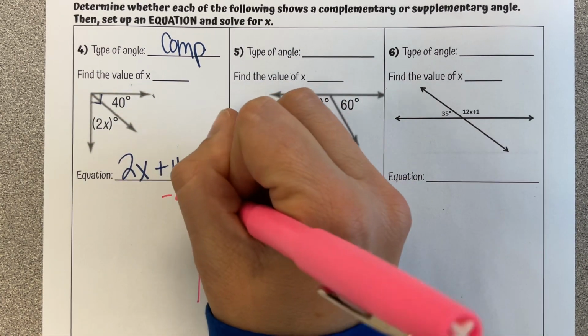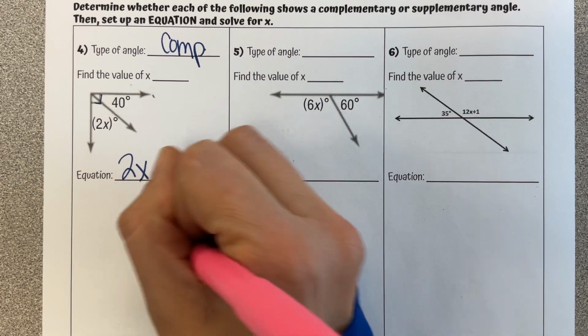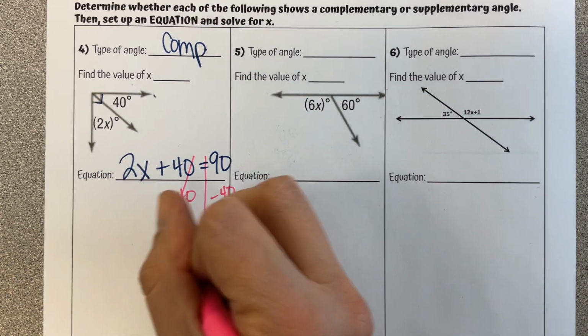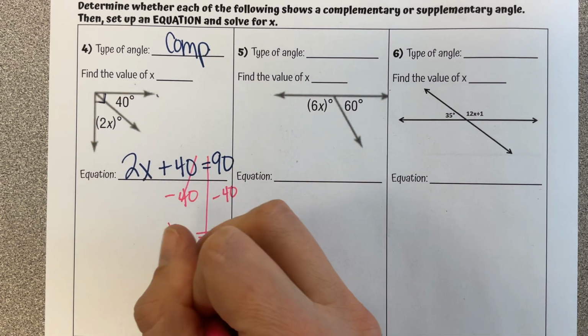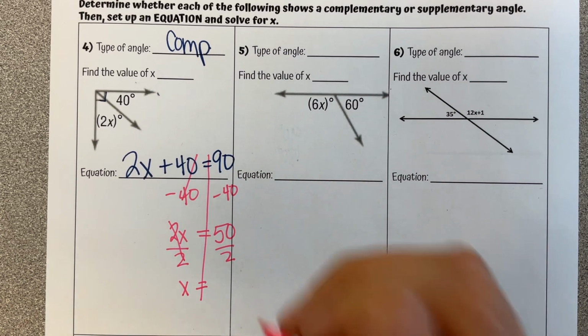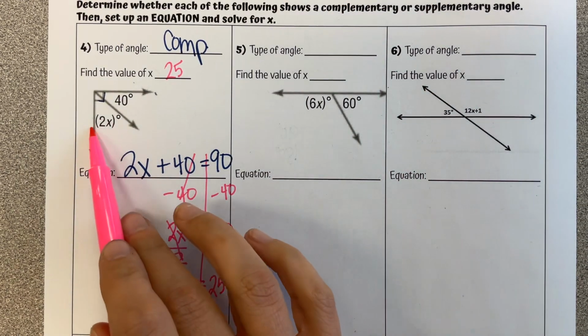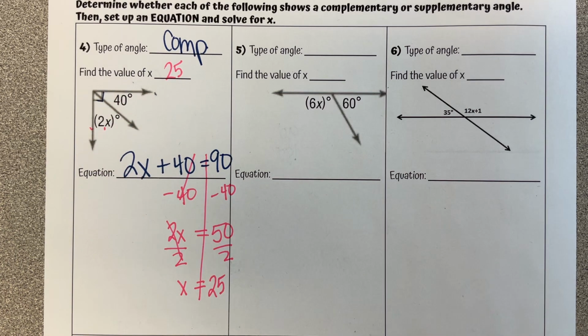Subtracting 40 from each side, we get that 2x is equal to 50. Divide each side by 2. We get that x is equal to 25. And you can always go back in and double check. 25 times 2 is 50. 50 plus 40 is 90.